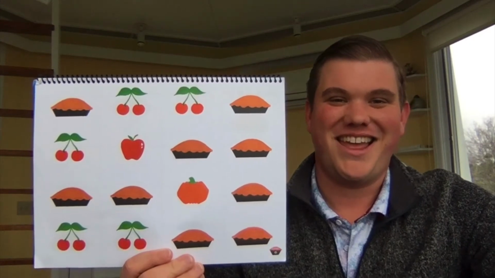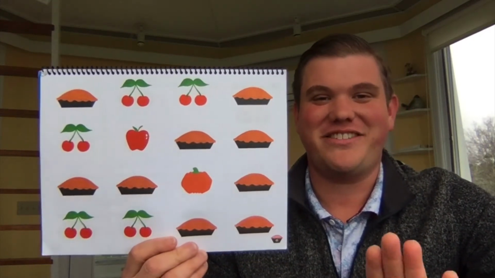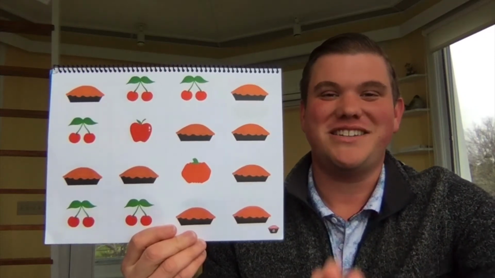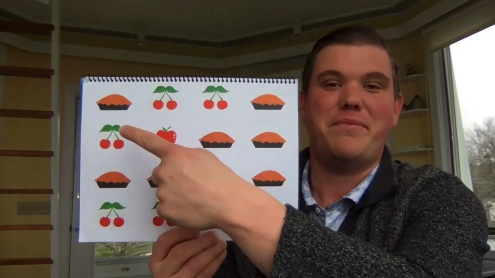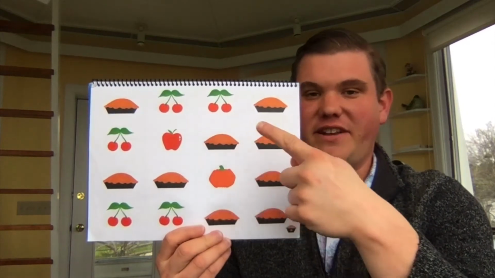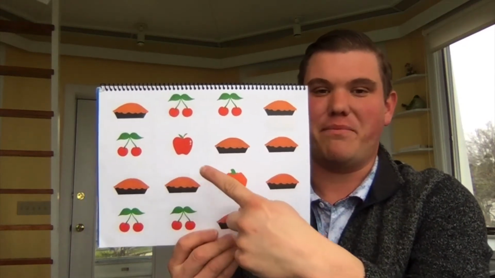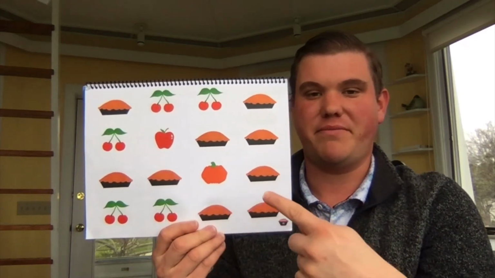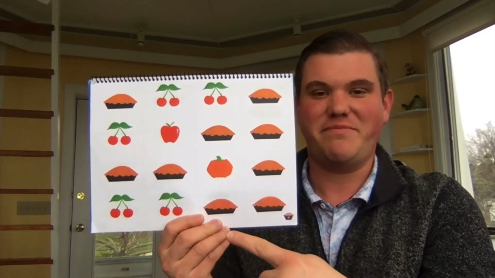But you can see the cherries are very clearly 2 clap words. Okay? Let's do this one together. Get your steady beat going. Clap or pat. And 1, 2, clap and say, pie, cherry, cherry, pie, cherry, apple, pie, pie. Pie, pie, pumpkin pie, cherry, cherry, pie, pie.